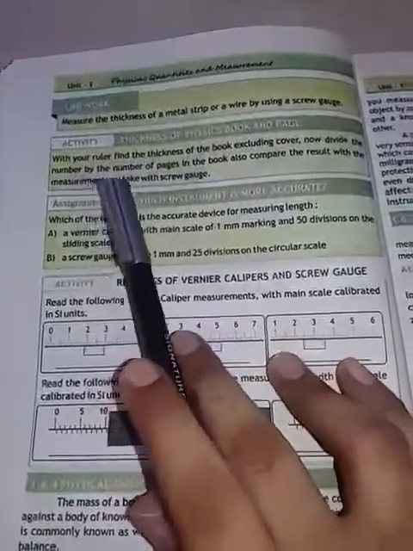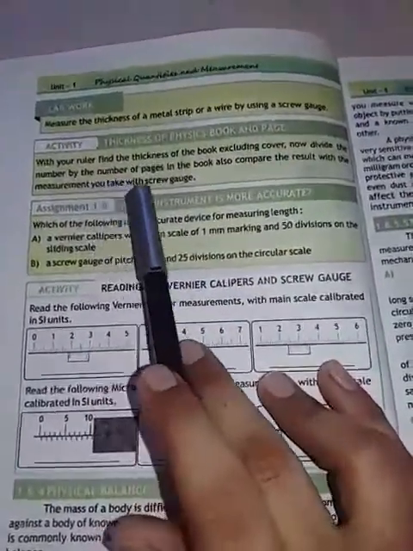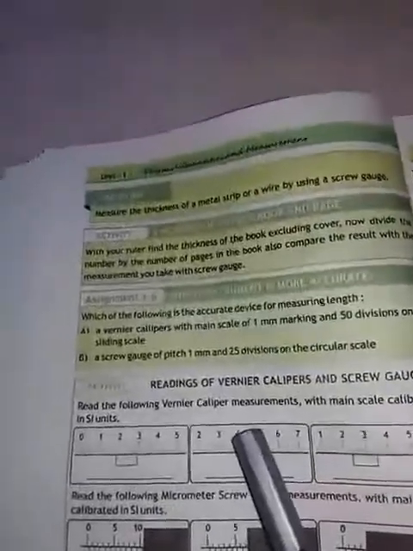Now divide the number by the number of pages in the book. Also compare the result with the measurement you take with the screw gauge. Inshallah we will do this activity in class 9, because you don't know the procedure for finding the thickness of paper with the help of the screw gauge. Inshallah we will discuss it practically in the physics lab.